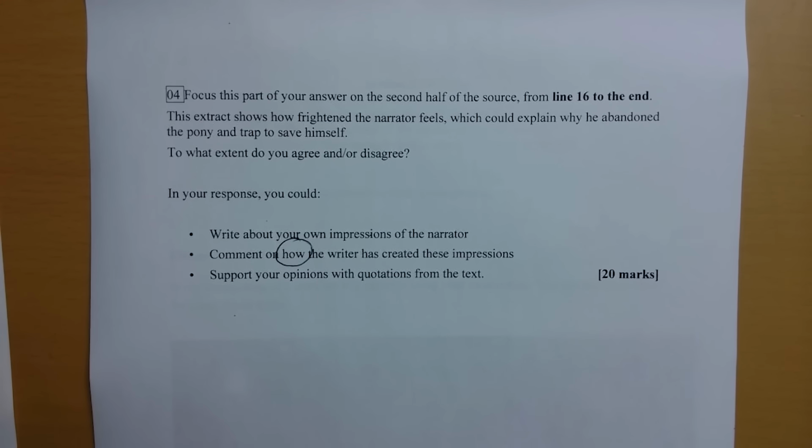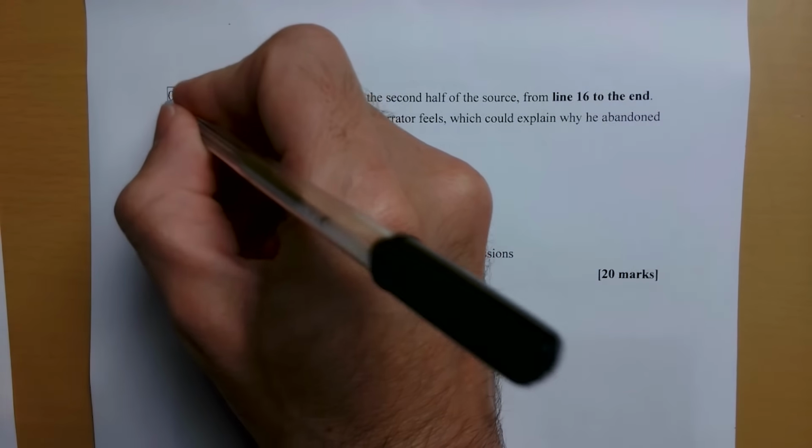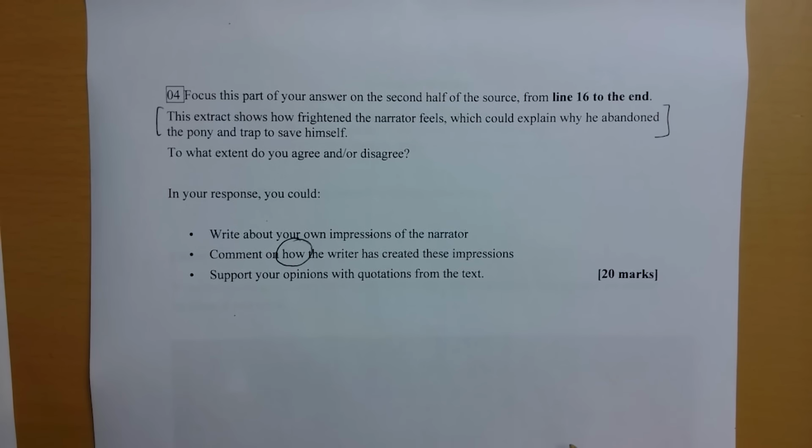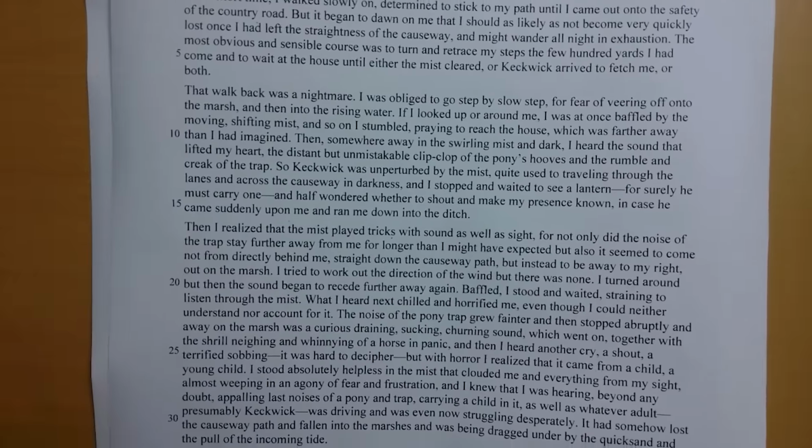In our paper here, the statement is the extract shows how frightened the narrator feels, which could explain why he abandoned the pony and trap to save himself. And what we don't want to do is retell the plot. Yes, he's frightened because he doesn't know what's happening. No, we want to identify methods the writer's using and then analyse how those methods show, in this case, that the narrator is frightened.